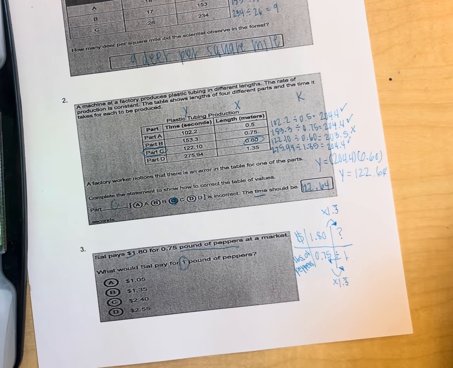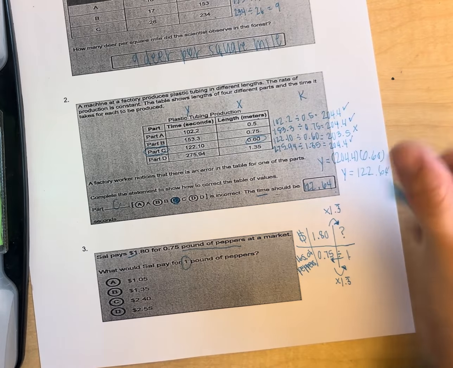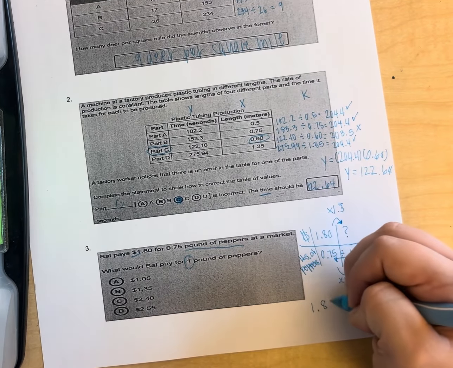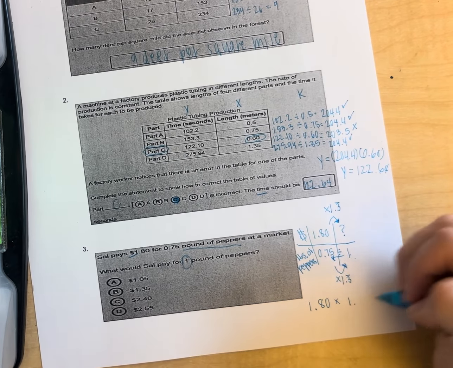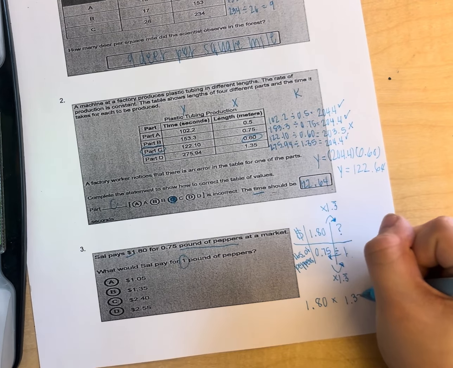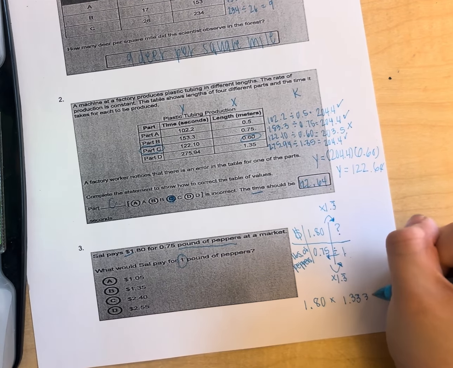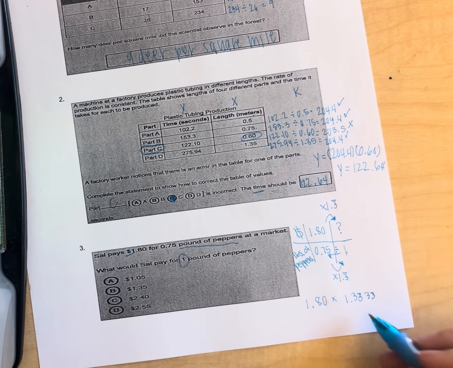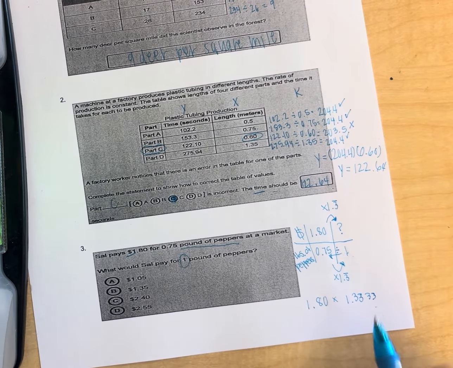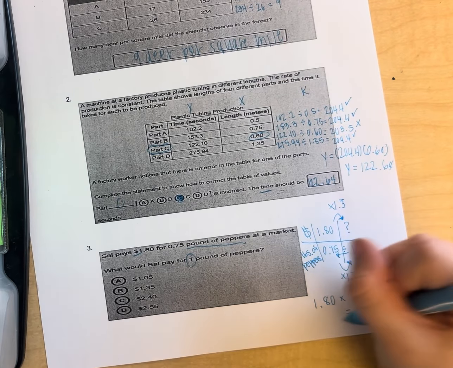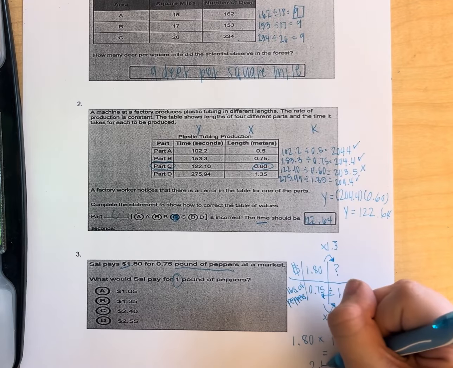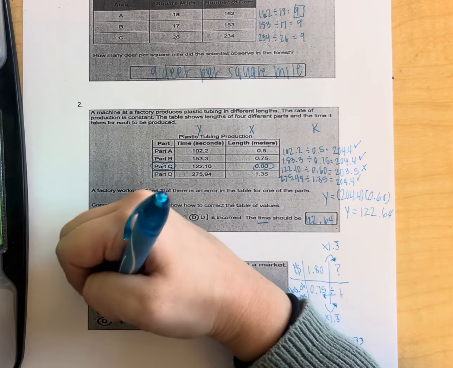In your calculator, you need to type 1.80 times 1 and then you're going to have to do 3 a few times in order for this to give you the correct answer because it's repeating. So if you type that into your calculator, you will get a final answer of $2.40.